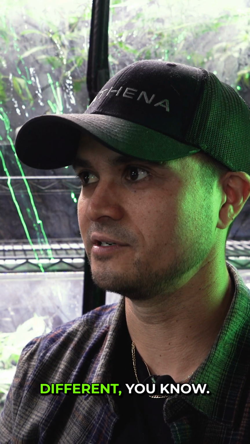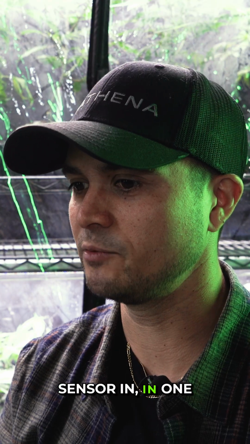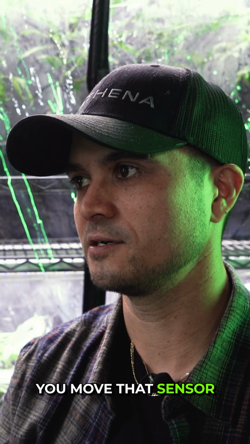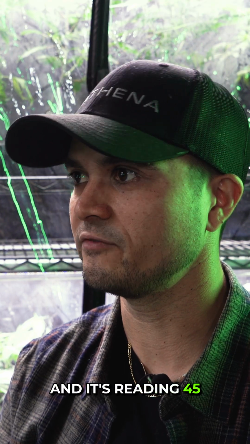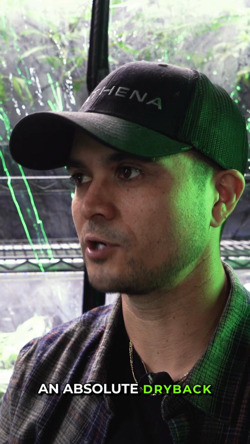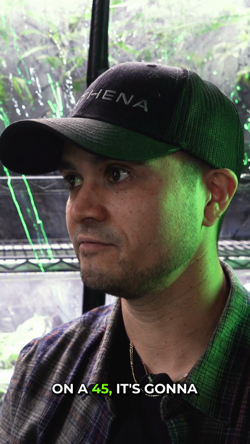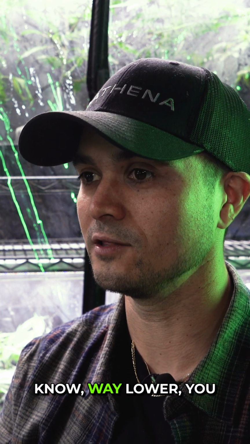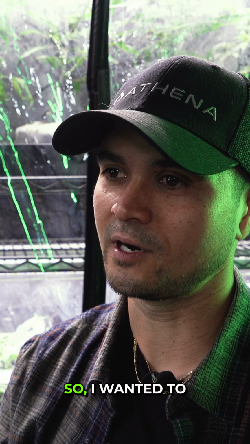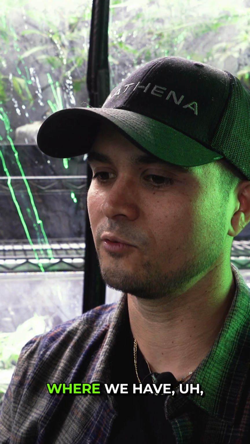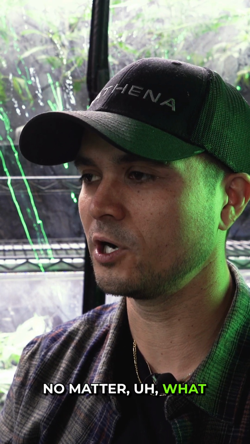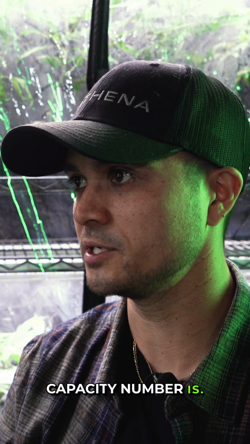Every single plant's different. You might plug a sensor in one plant and it's reading 60, and then you move that sensor to a different plant and it's reading 45 at field capacity. So if I was to run an absolute dryback on a 45, it's going to get way lower than it would be in a 60. So I wanted to create something where we have a proportional dryback, no matter what your field capacity number is.